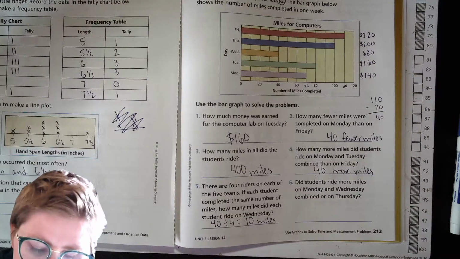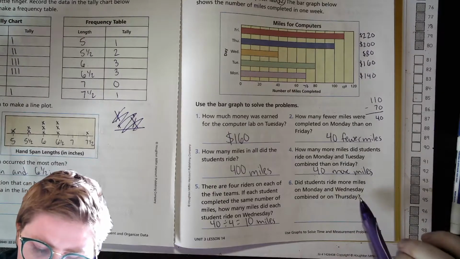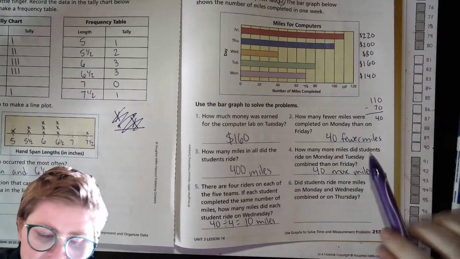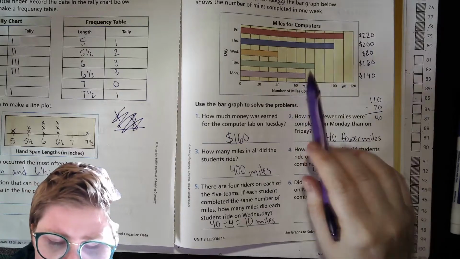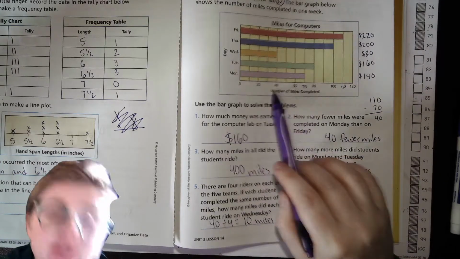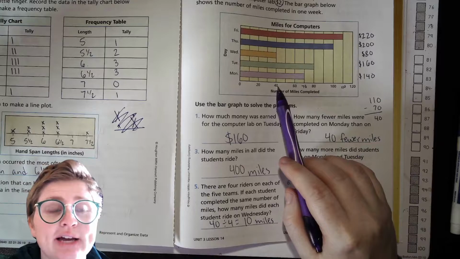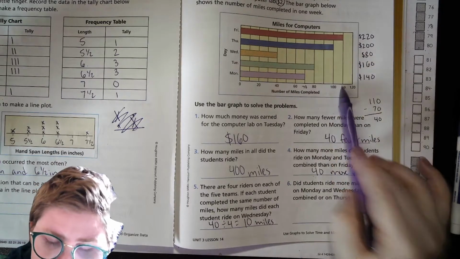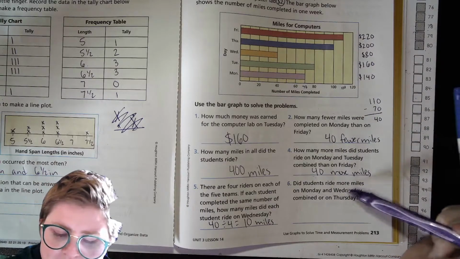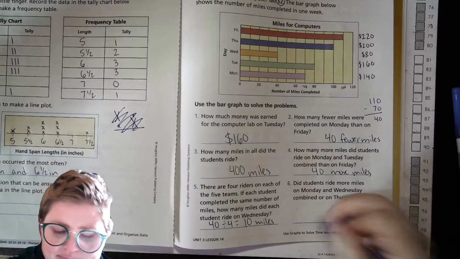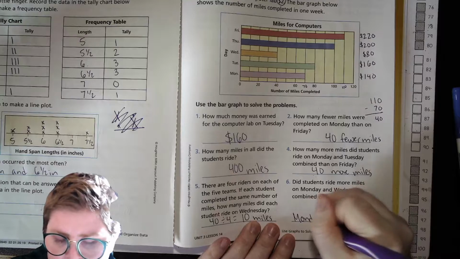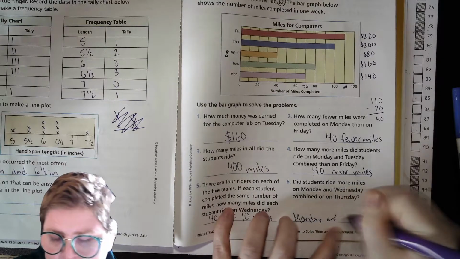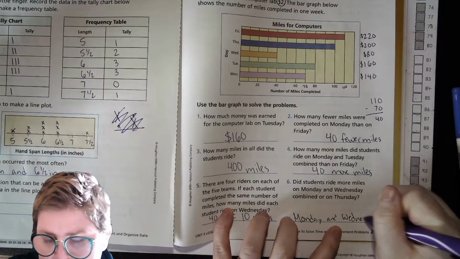Okay. Did students ride more miles on Monday and Wednesday combined or on Thursday? So Monday was 70, Wednesday was 40. 70 plus 40, what's that? 110. And then Thursday was 100. So was it more on Monday and Wednesday combined or more on Thursday? Monday and Wednesday.